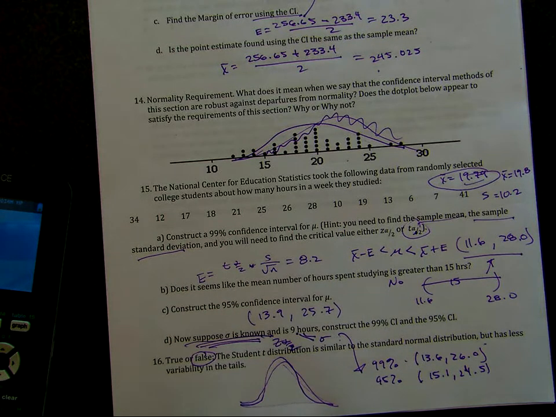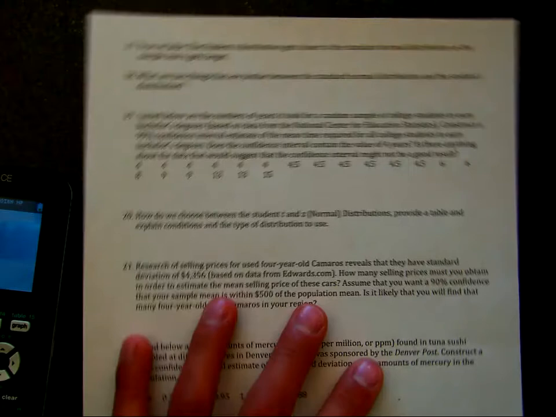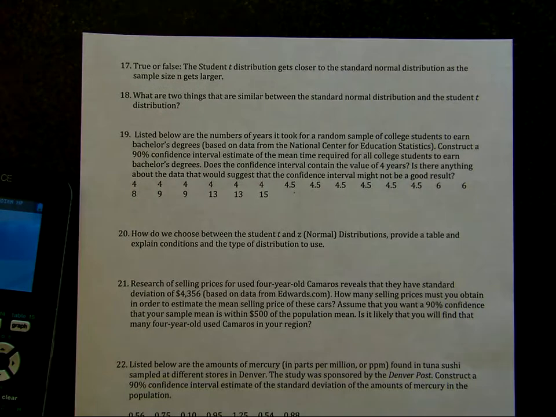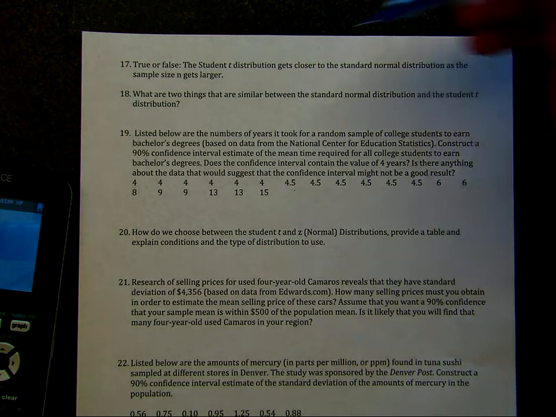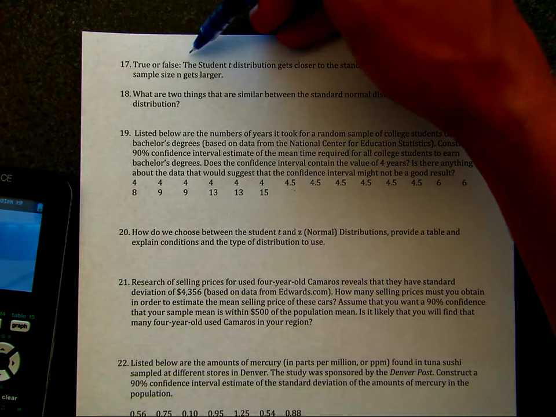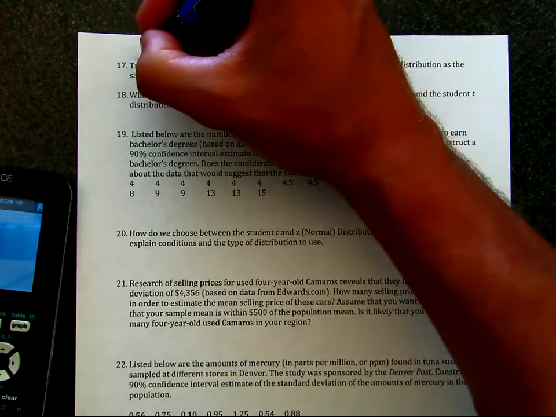Try to speed this up. 17, true or false: the student t-distribution gets closer to the standard normal distribution as the sample size n gets larger. Didn't I just say that? Yeah, it's true. As we get larger, the student t-distribution becomes more normal, just like most distributions. It's the central limit theorem kicking in, okay?